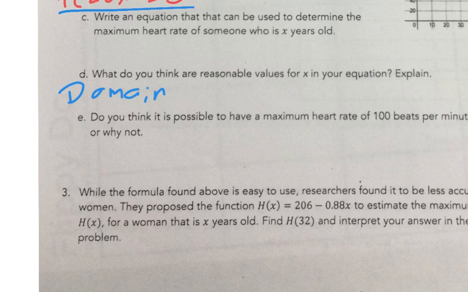And E is a range problem. We said the range should be between 220 and they say 115. For me, I would have said 105, because I said you could be 115, but it's still outside of my range.